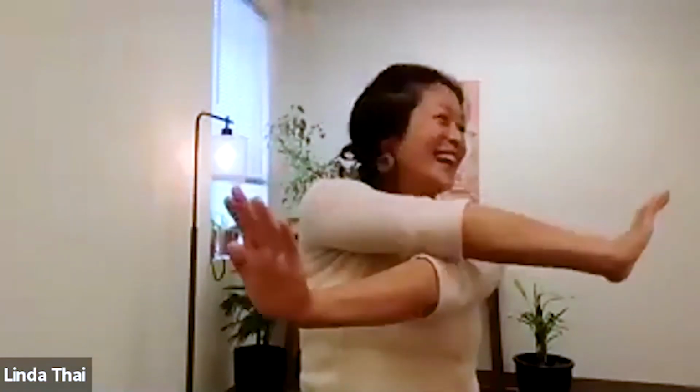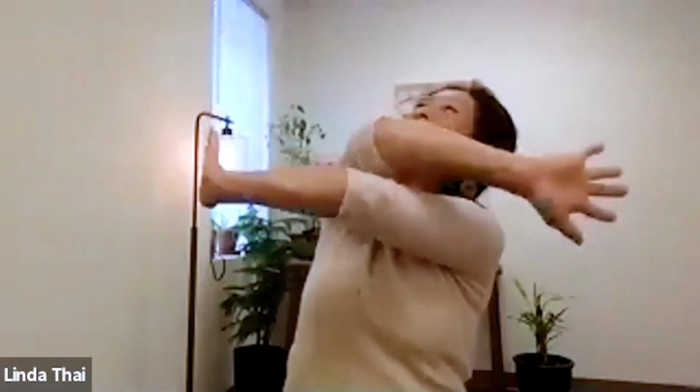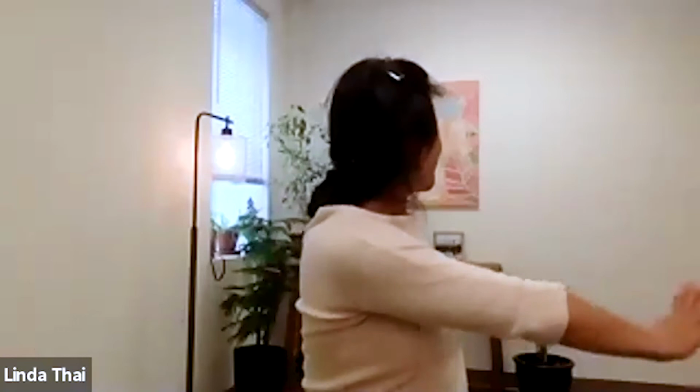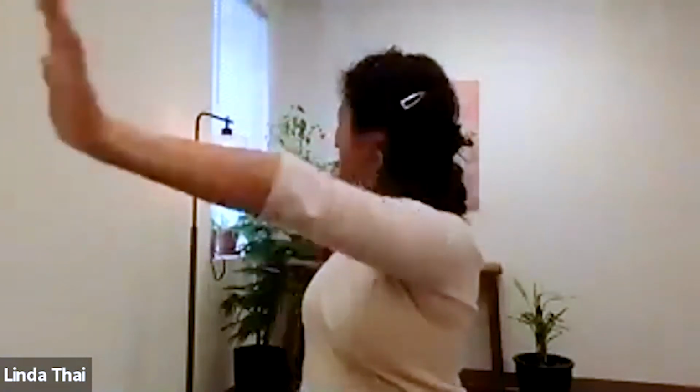Bring the arms in and then pushing a little bit higher. This is a way of getting to know your personal space. And you can, if you like, visualize yourself painting the inside of your personal space. And you can twist around if that feels okay with you.